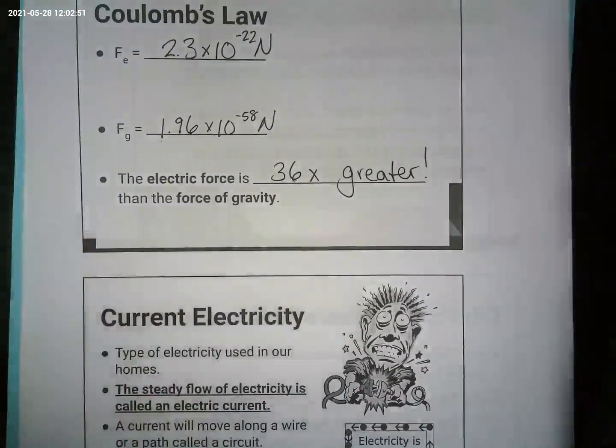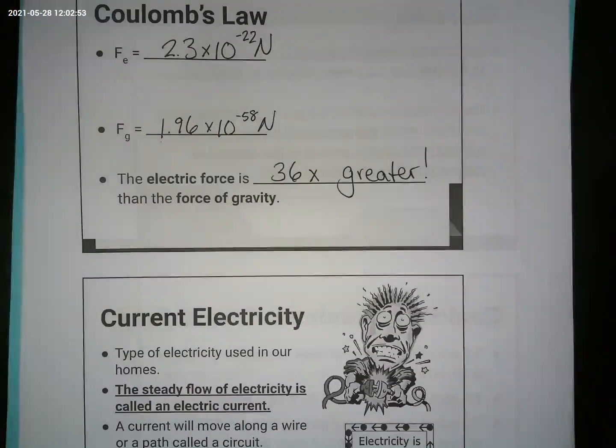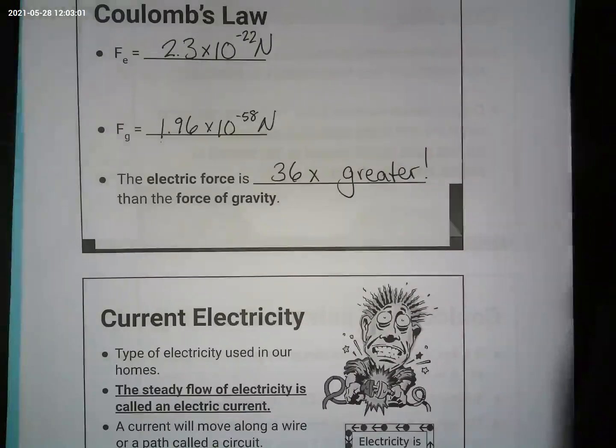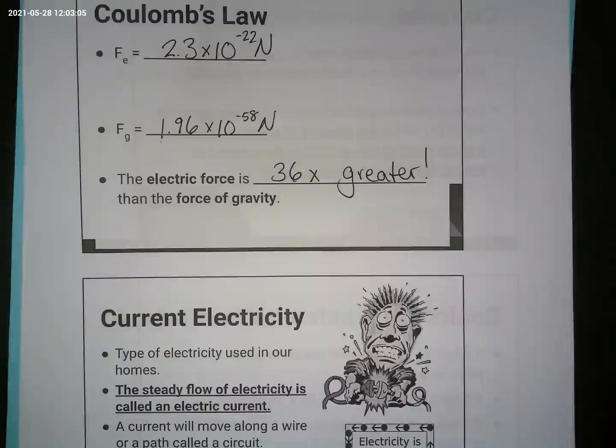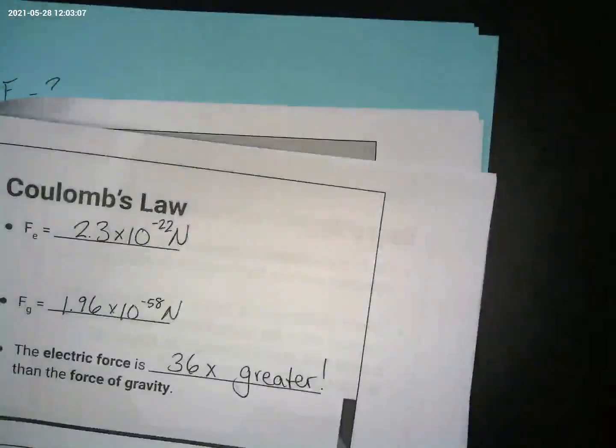Okay, so when we're talking about electricity, this means that an electrical force is going to overpower a gravitational force. Okay, and this just means that we can also then calculate the particular forces between charged particles within a space. All right, so then to move on to check your understanding number 1.